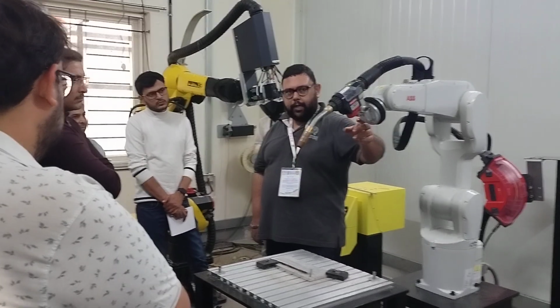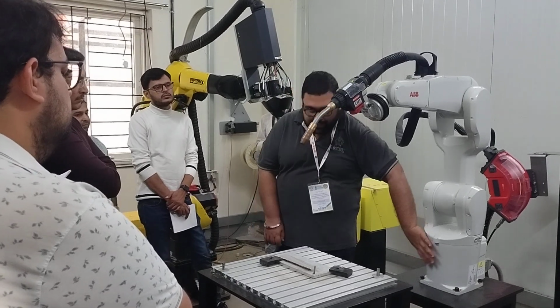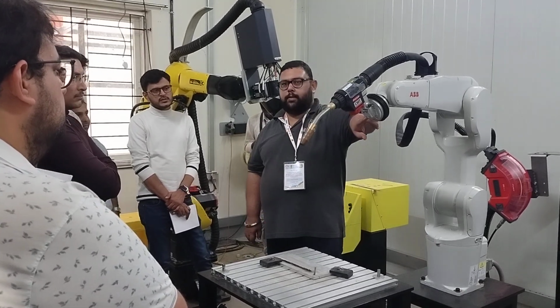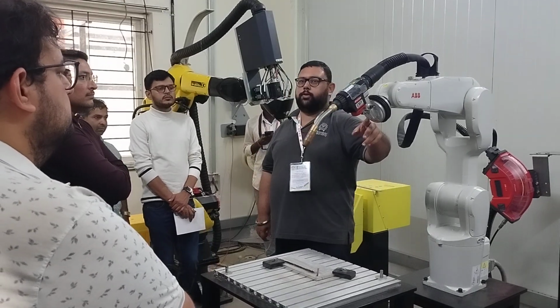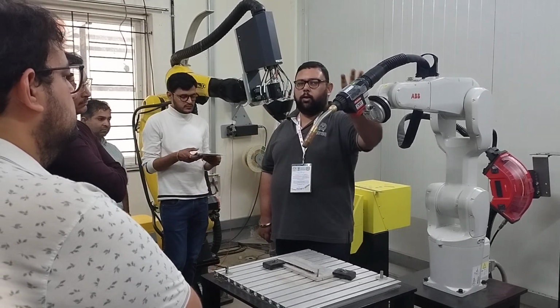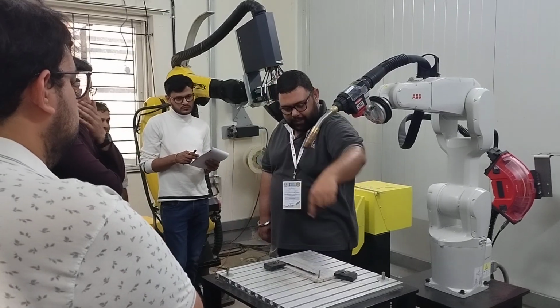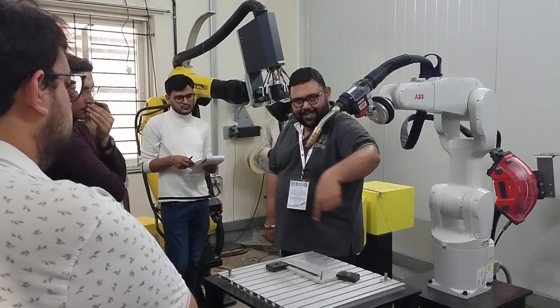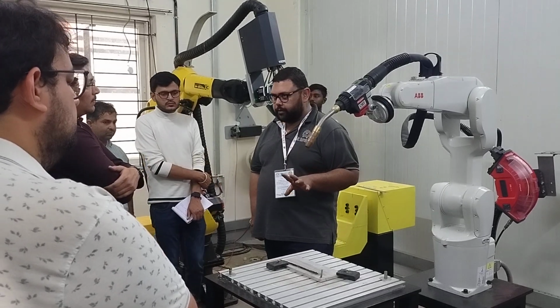At this point, it defines the tool's XYZ, the machine's position and the tool's position. For this machine, the X is in this way, Y is in this way, and Z is in this way. That much is clear.